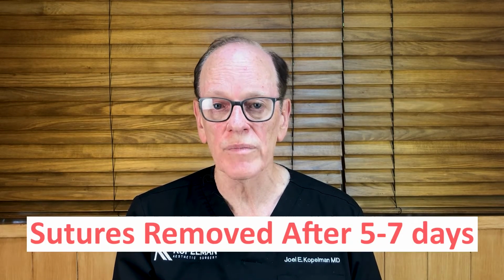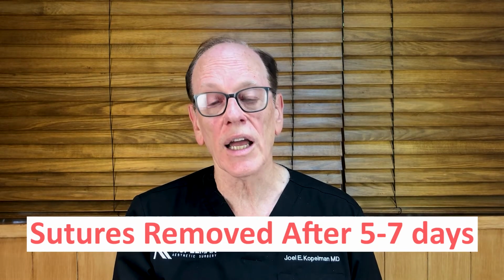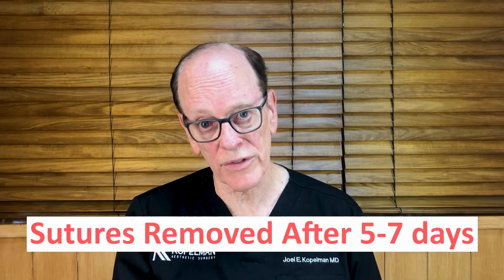Now, in regard to when the sutures are removed, typically sutures are removed in 5 to 7 days. You can take a shower the next day following surgery, and you should not have any discomfort or minimal discomfort. Usually plain extra strength Tylenol every 4 to 6 hours is adequate. From my experience, most people can re-engage in their professional social lives within 2 weeks following surgery.